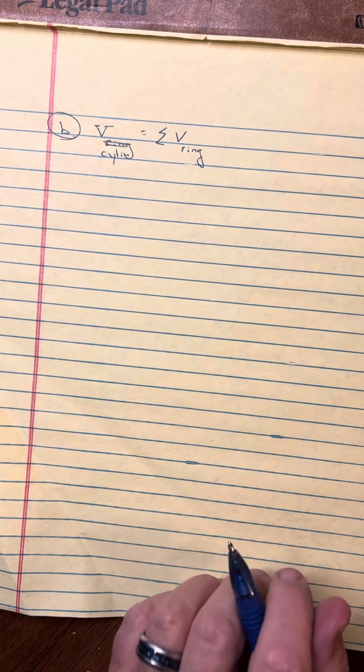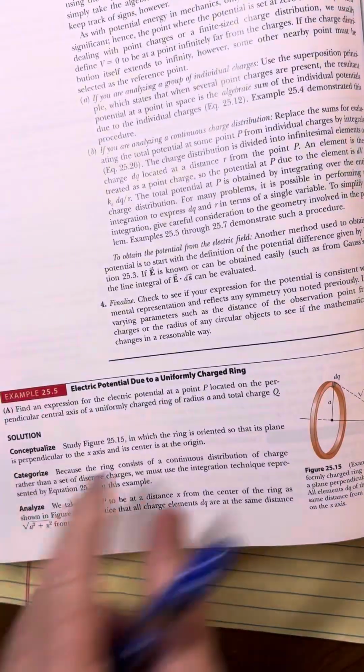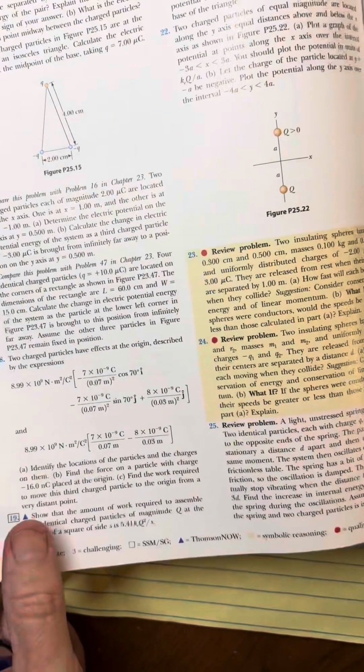That is kind of the main point of our calculus, as well as our chapter 23 and our chapter 25. In fact, this totally reminds me of one of the problems, I believe it was 54 in this chapter.